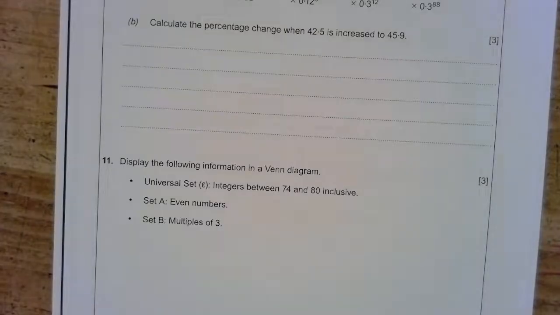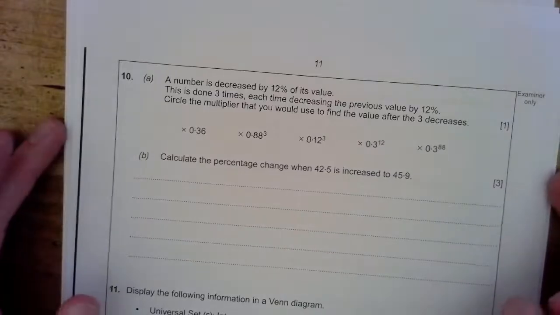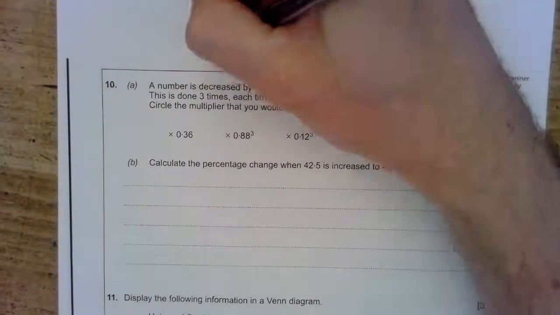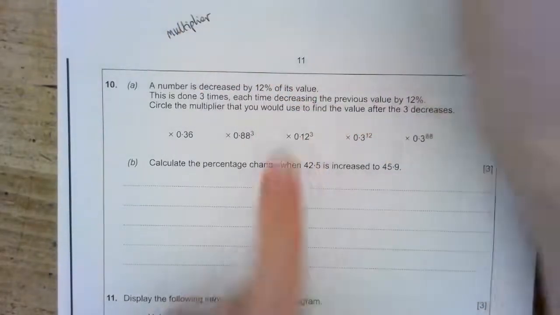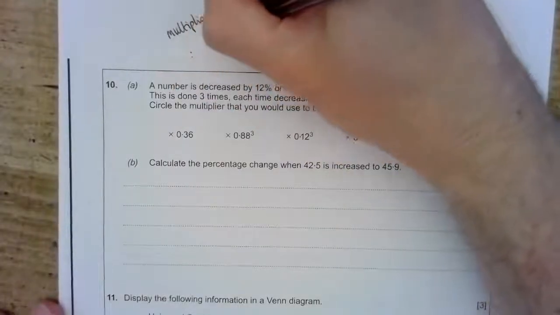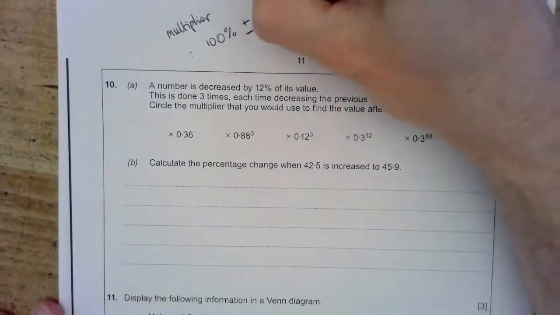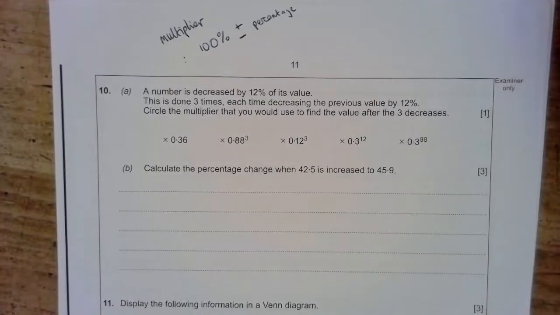Okay, the next question says the number is decreased by 12% of its value. Now, this is working with something called multipliers, and it's really, really efficient to work out what multipliers are. Now, it's very important to work out a multiplier. I'm going to give you this rule here. Multiplier. You do 100% add or minus percentage. Now, you would add it if it was an increase. If it was a decrease, you would take it away.